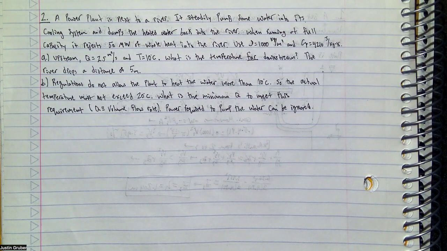It steadily pumps some water into its cooling system and dumps the heated water back into the river. When running at full capacity, it rejects 50 megawatts of waste heat into the river. Use rho equals 1,000 and Cp, the specific heat at constant pressure, equal to 4210 joules per kilogram Kelvin. Those of you who like thermo should understand this problem pretty well. It's a very thermo-y problem.